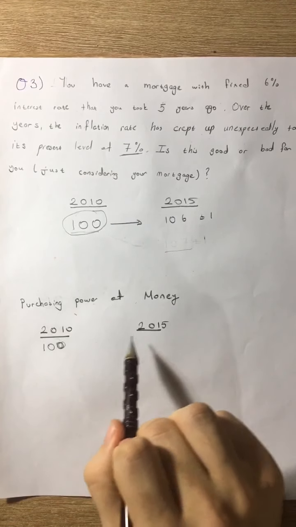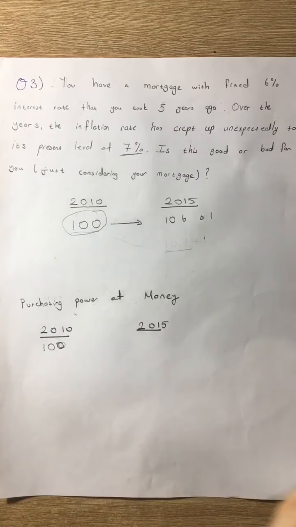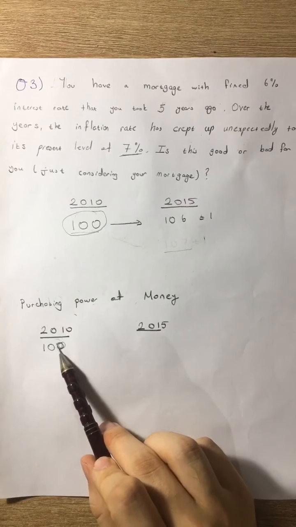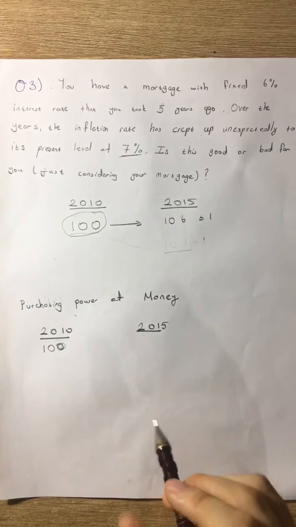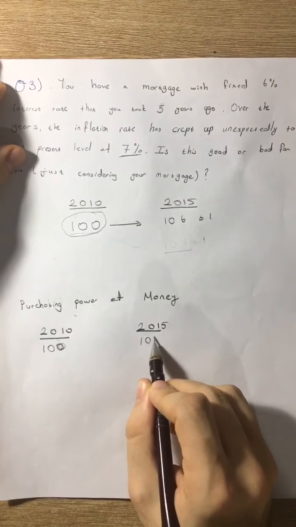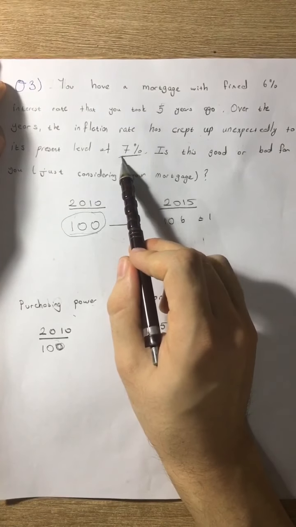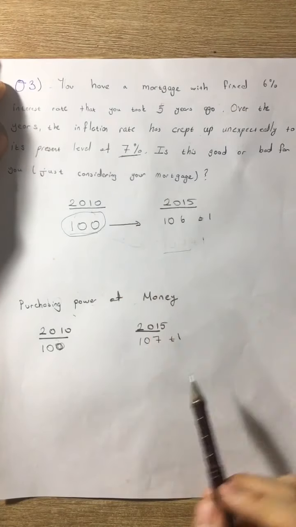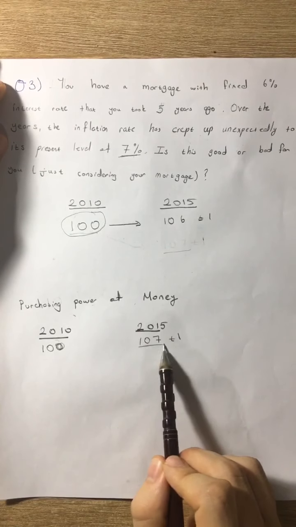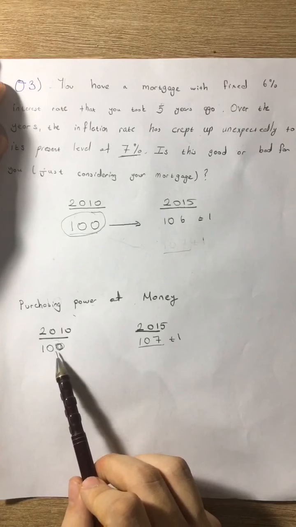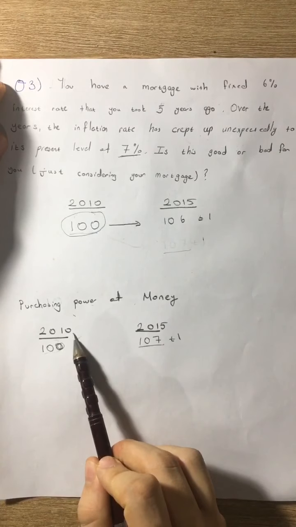But in 2015, to buy the same amount of goods that 100 lira bought in 2010, we have to have 107 liras in 2015 because the inflation rate is 7%.